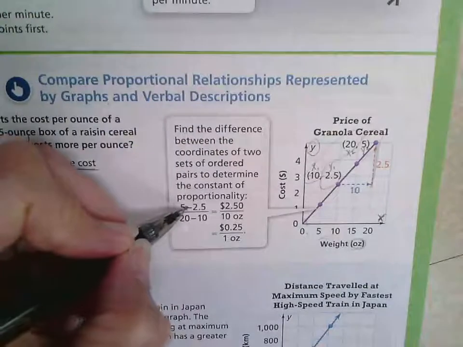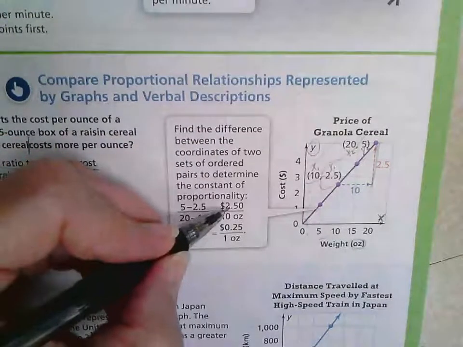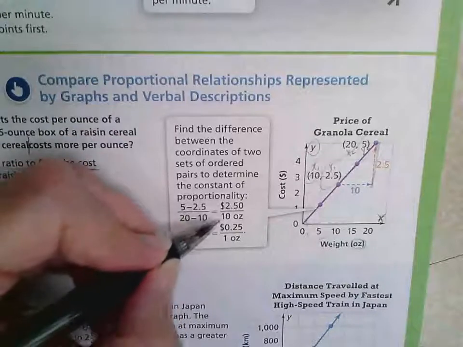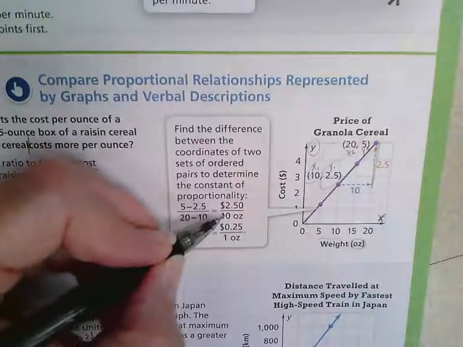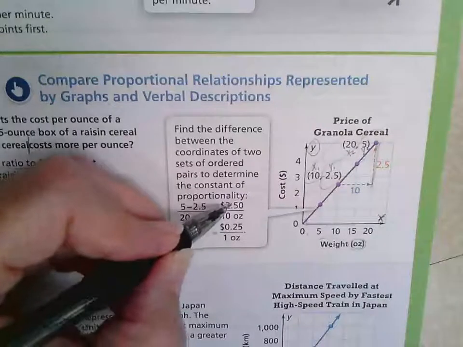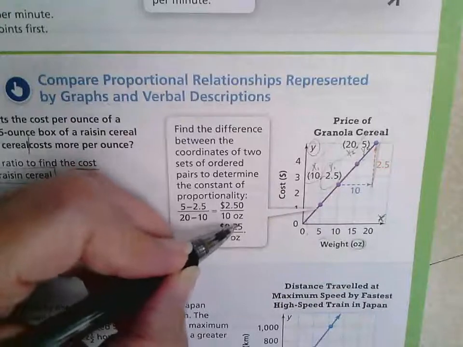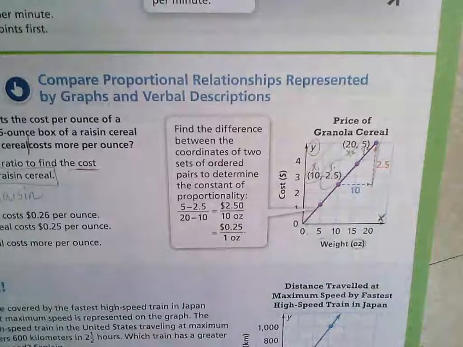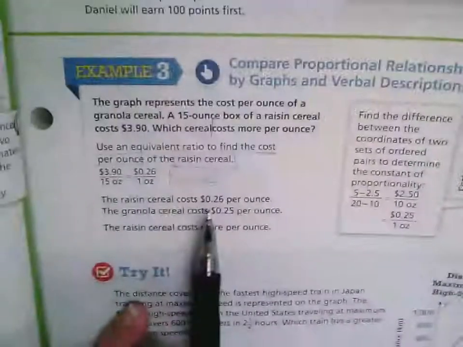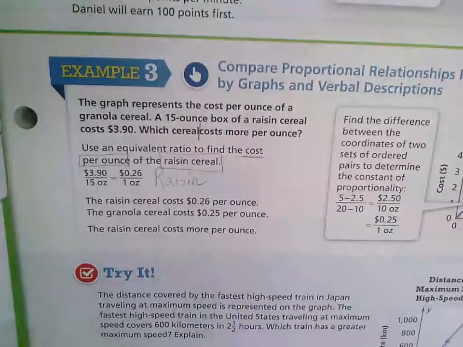So they took 5 minus 2.5 over 20 minus 10, and they got $2.50 over 10 ounces. And when they divide that down to 1 ounce, divide each of these by 10, they get that the cost per ounce is 25 cents for 1 ounce. So you can see that the raisin cereal costs more per ounce.